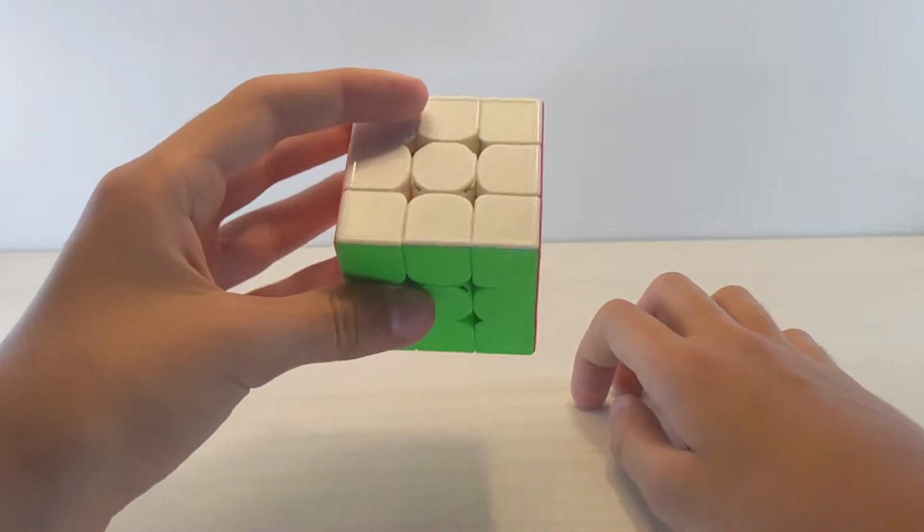Hello everyone, I'm some random cuber, and in this video, I'm going to be showing you how to solve a 3x3 with the A355 method.